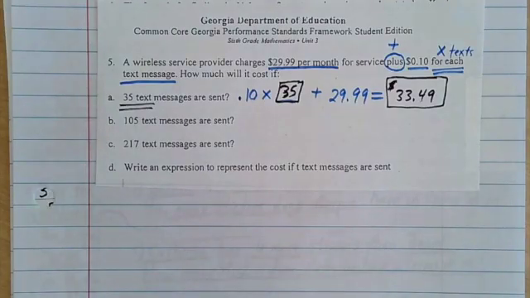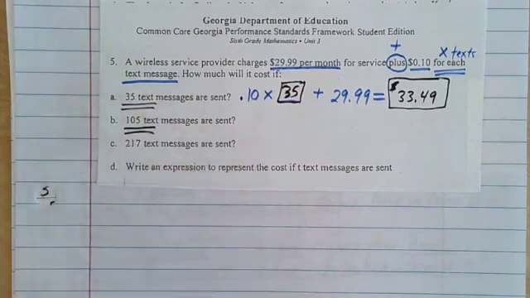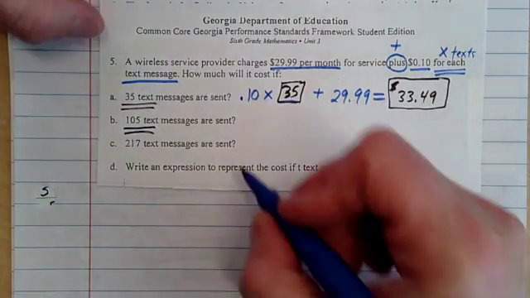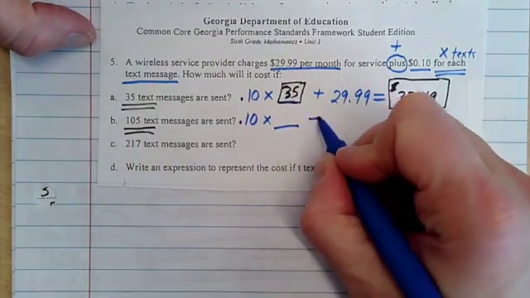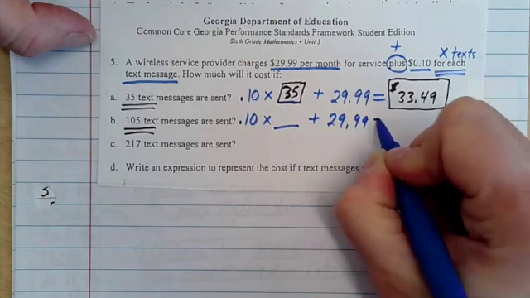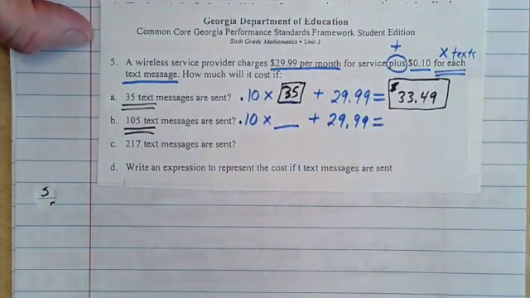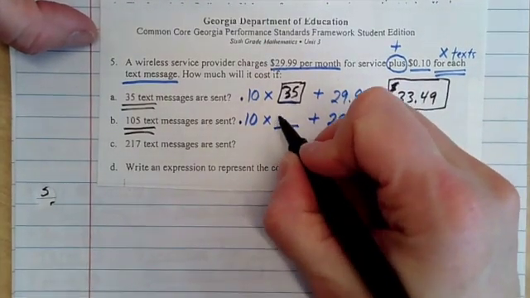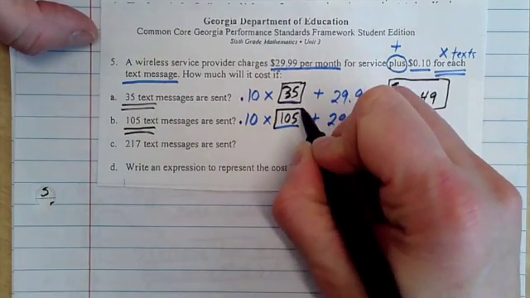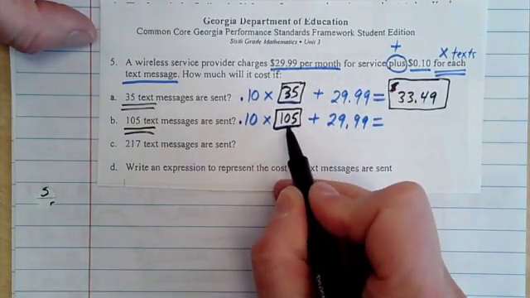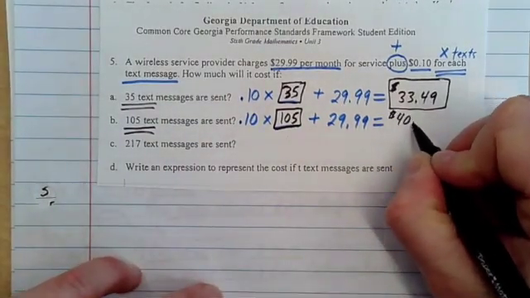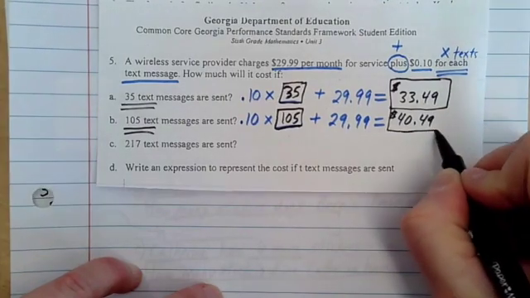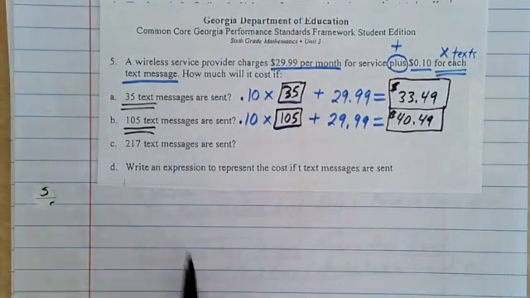And that's per month. Okay, so what if you were to send 105 text messages? How does that change your bill? Well, what stays the same? You're still being charged 10 cents times however many messages you send. You're still adding your $29.99 per month for your bill. So the only thing that changes is the amount of messages you send. So now instead of 35, you're going to send 105 text messages. So 10 cents times your 105, and then you're going to add $29.99. Your bill would be $40.49. So your bill goes up because you sent more messages.